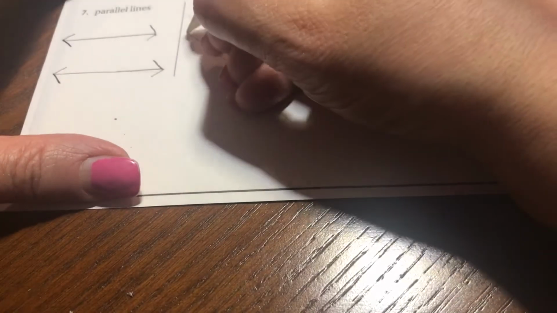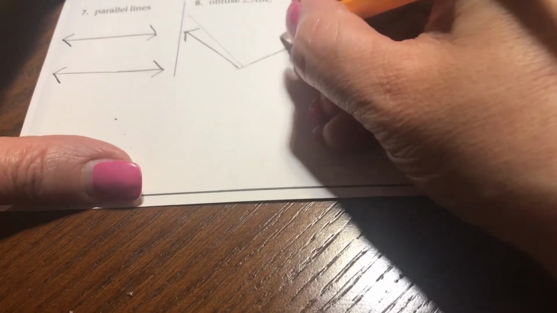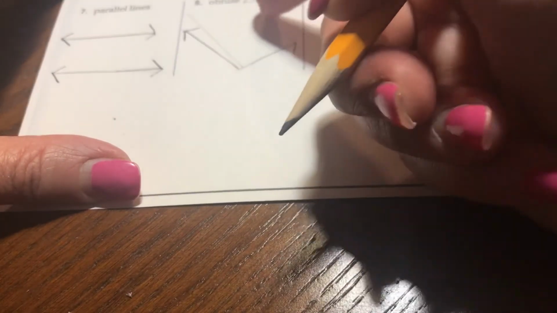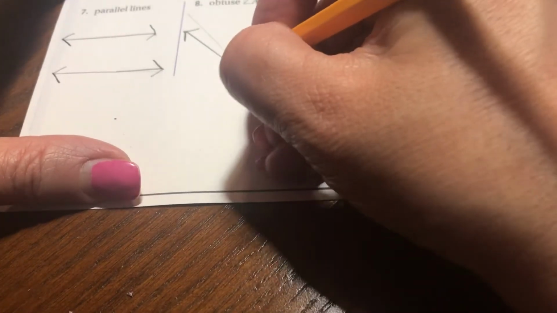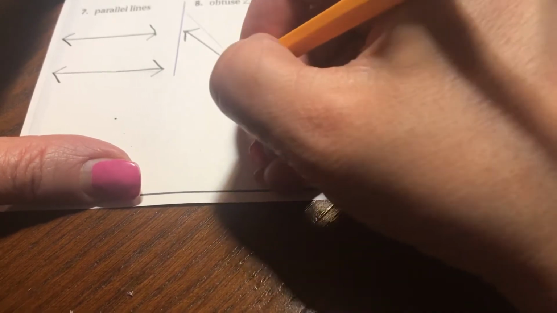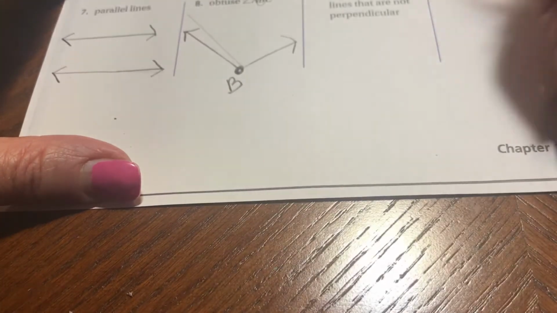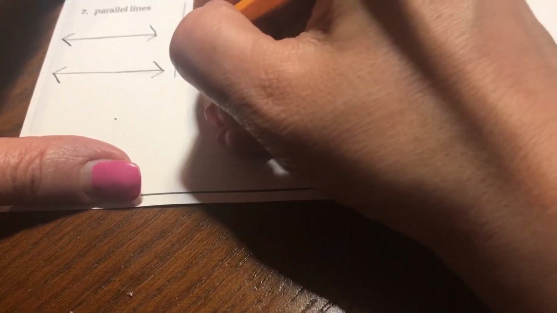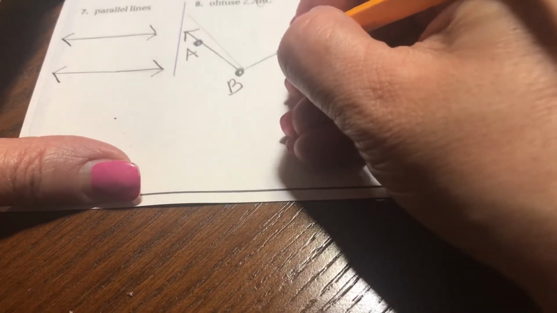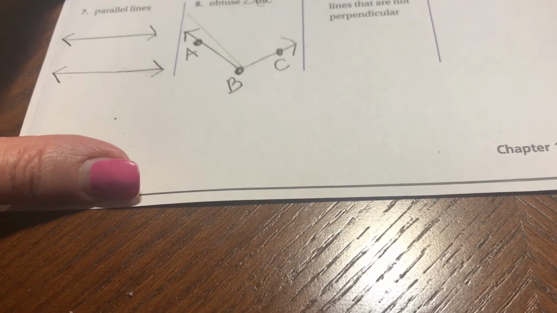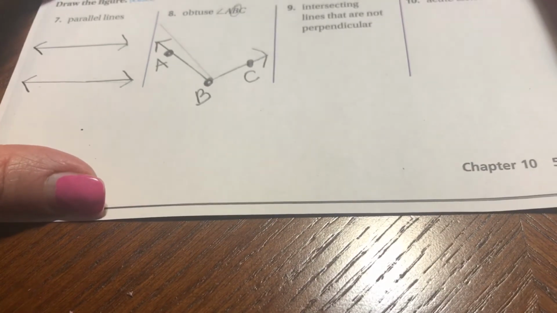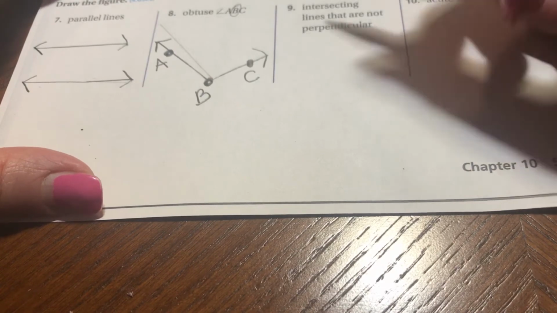All right. Don't forget, you need the arrows. Okay, now we also have to label it A, B, C. Don't forget that middle letter has to be the vertex. So that one you can put right there. You can put A on this side or A on this side. I read left to right, so I'm going to put it here. And notice that my points, I actually put a little before the arrow, and that would be drawn correctly. So there's your answer for that one. That's obtuse angle ABC.